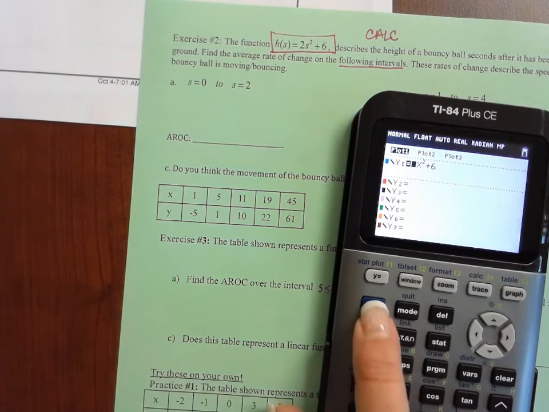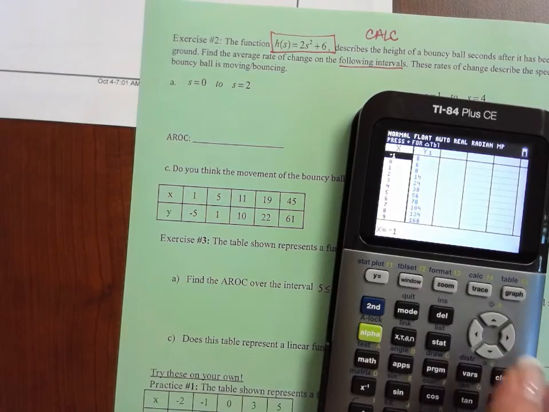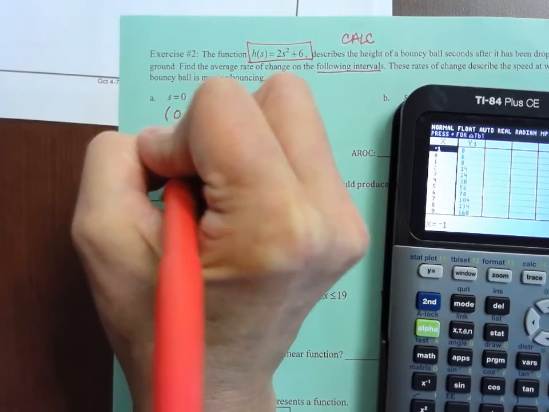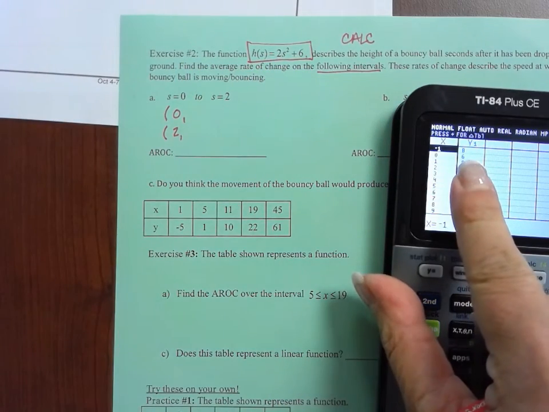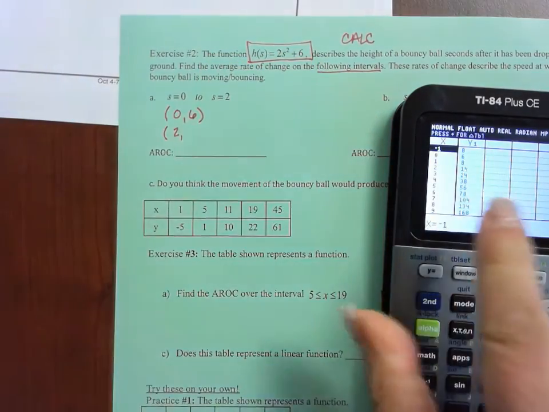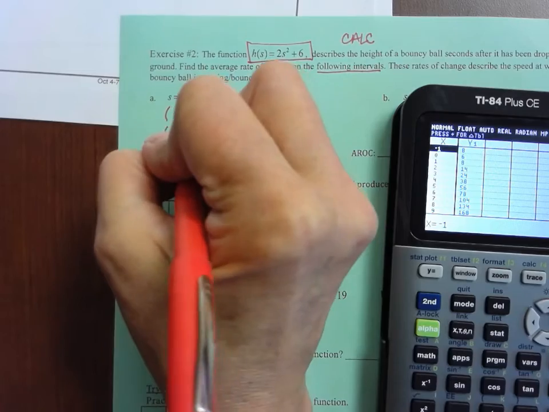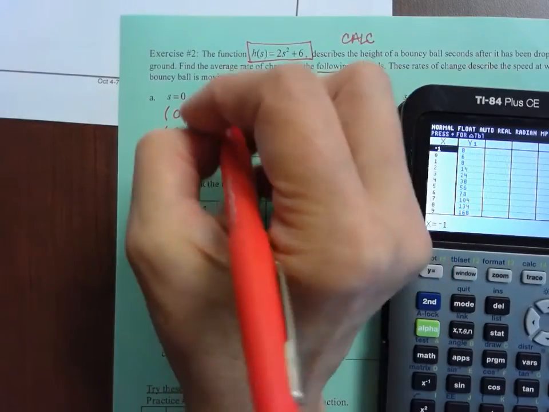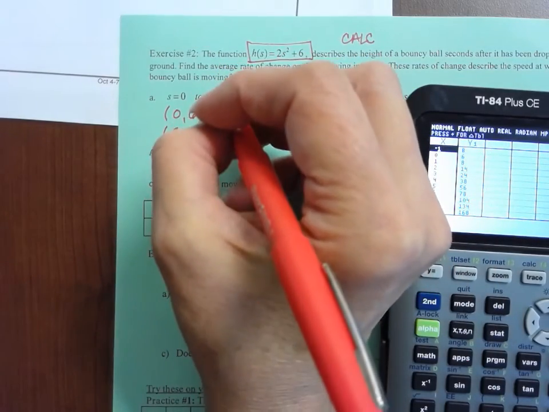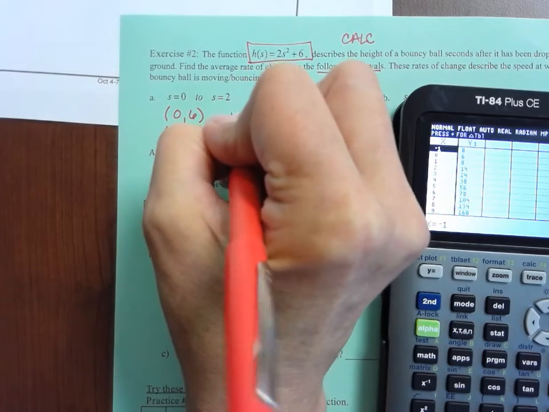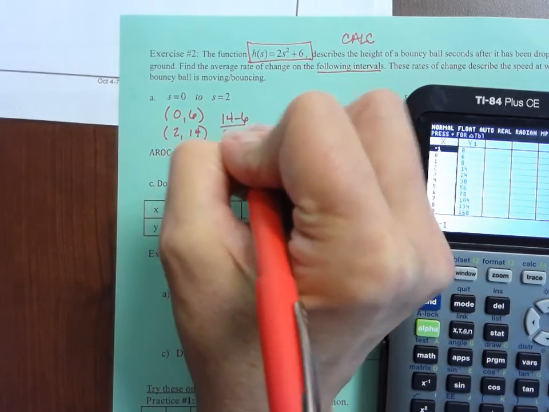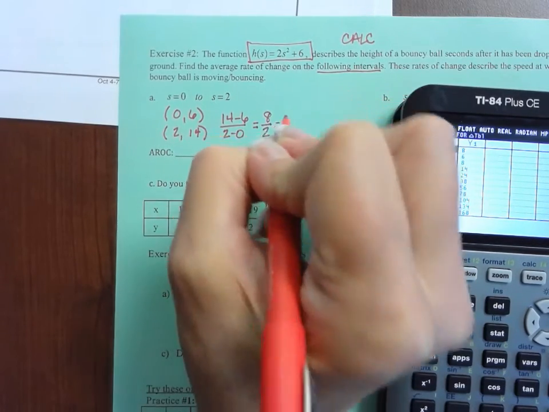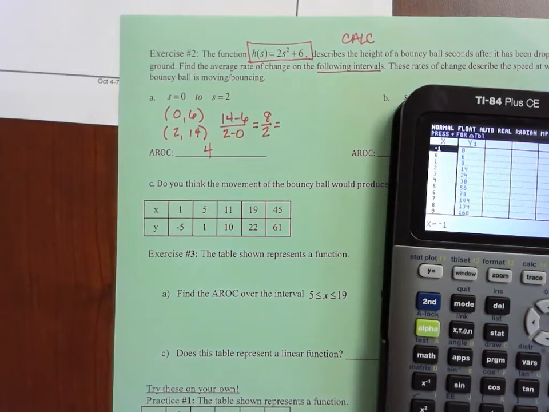Now I want to look at my table, so I'm going to hit alpha graph. And I'm looking at the interval from 0 to 2. So at 0, my y is a 6. And at 2, my y is a 14. So my average rate of change is going to be 14 minus 6 over 2 minus 0, which is going to give me 8 over 2, which gives me an average rate of change of 4.